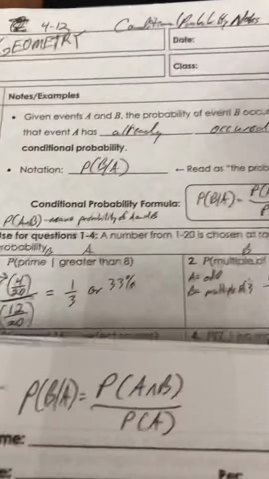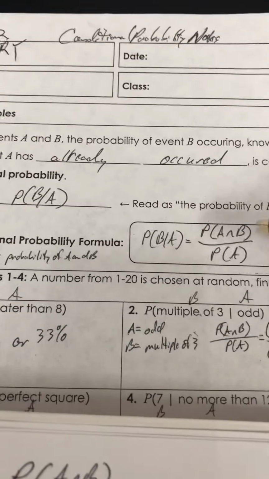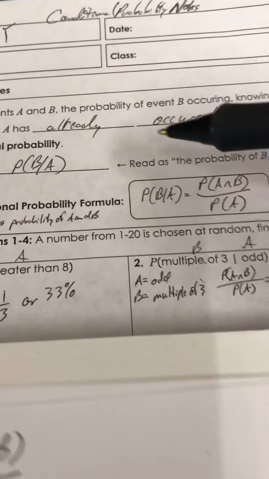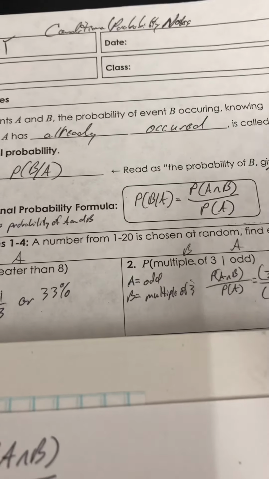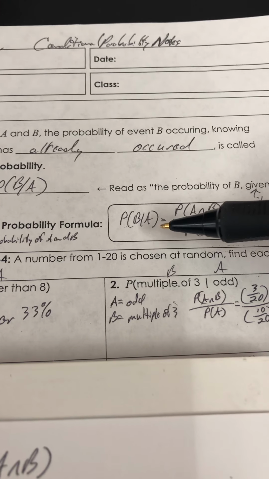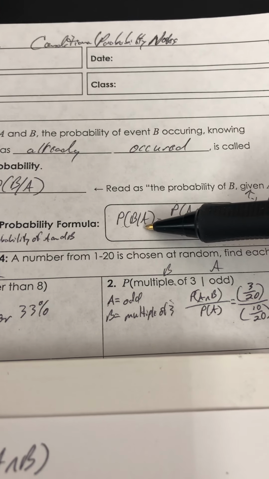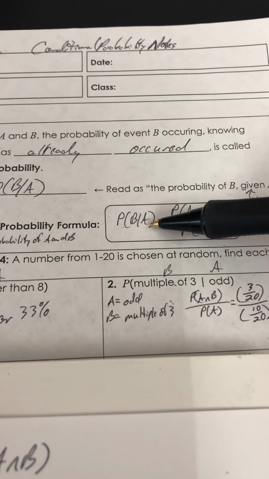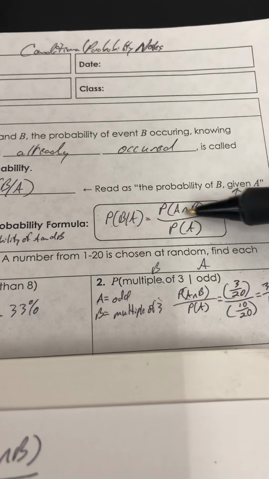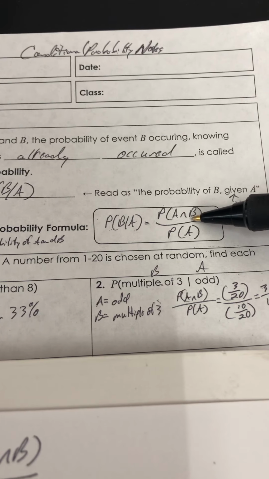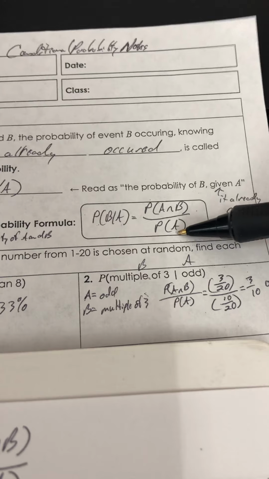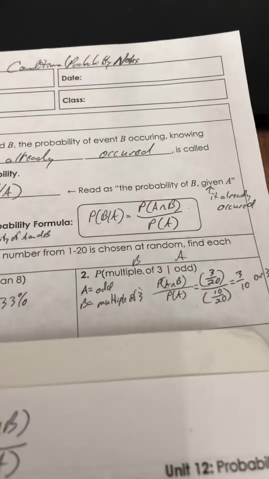Remember the probability notes from earlier in the week. Those are going to come in real handy for understanding this. And remember, the probability notation is the probability of B given that A happened, that it already occurred. And the formula for that is, you have A and B, the intersection of A and B, divided by the probability that A happened, okay?